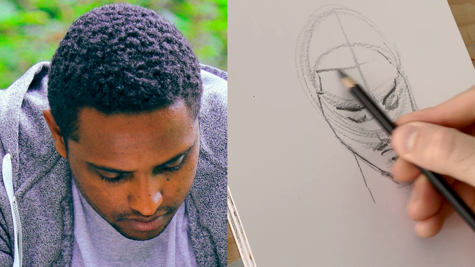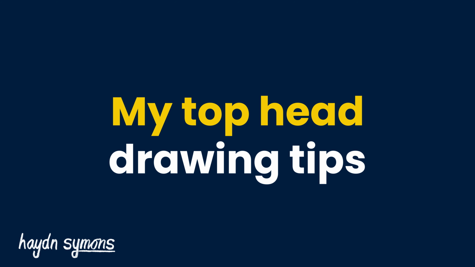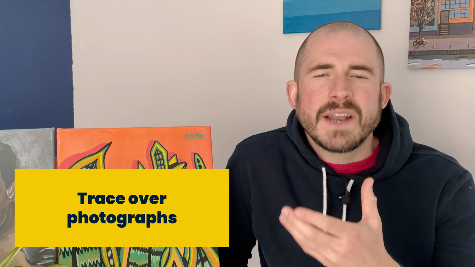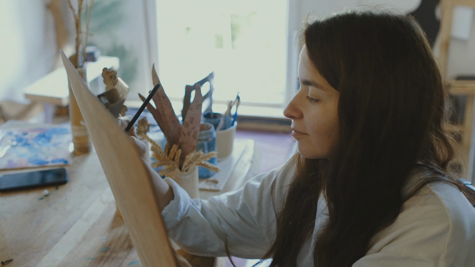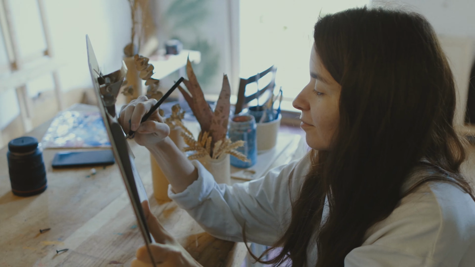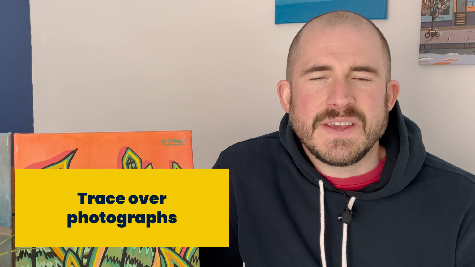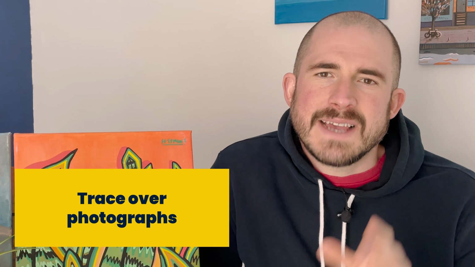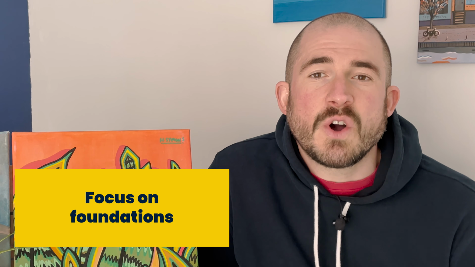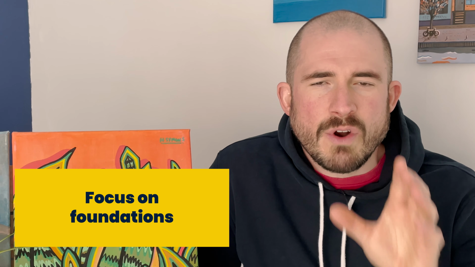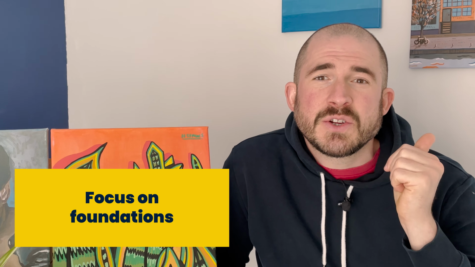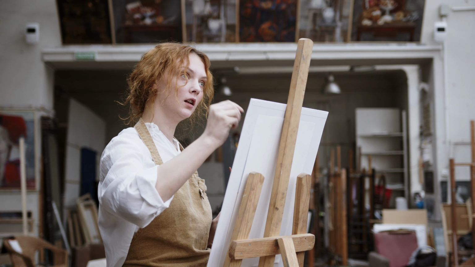So here are my top tips on drawing heads from different angles. By tracing over photographs, you can see the underlying structure of any head and actually incorporate what you learn into your portrait drawings. Check out this video in the top right corner to help you analyze each drawing that you create. Focus on the foundations and don't rush this crucial part. Make sure the proportions and the structure are correct before going on to the details.